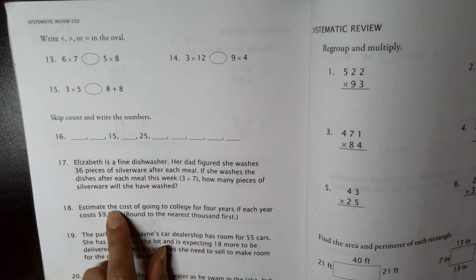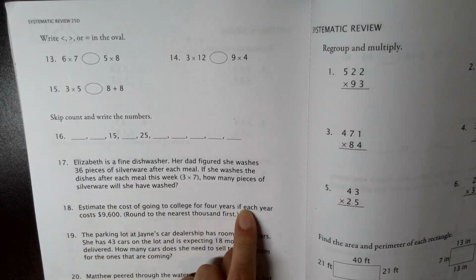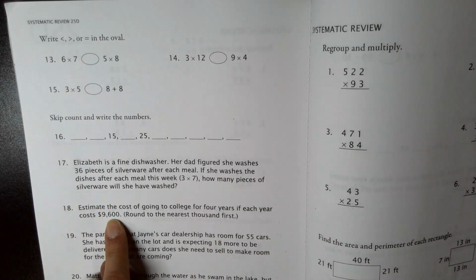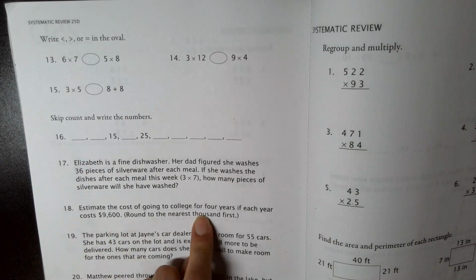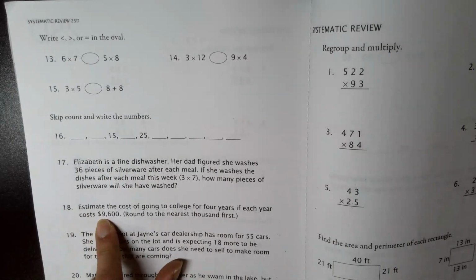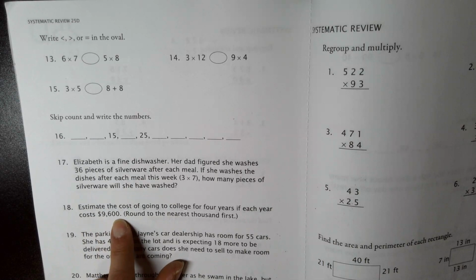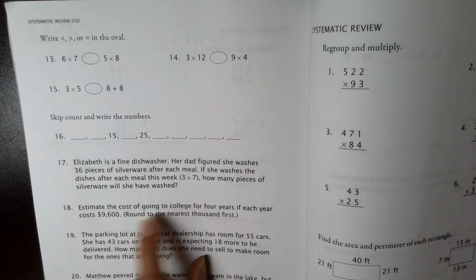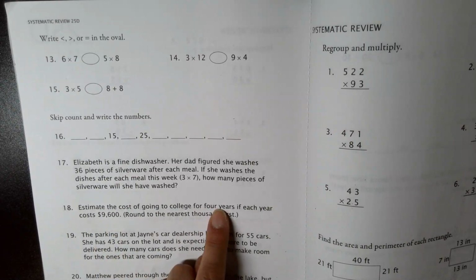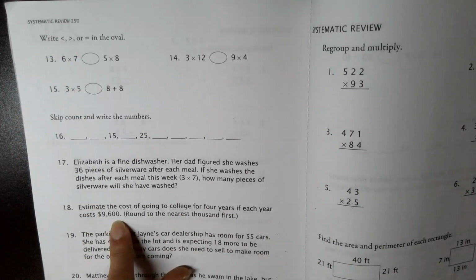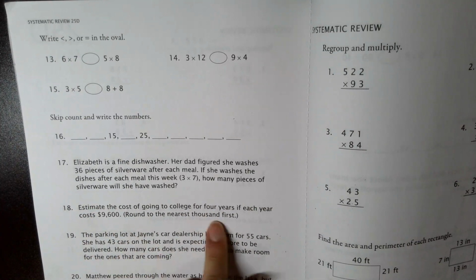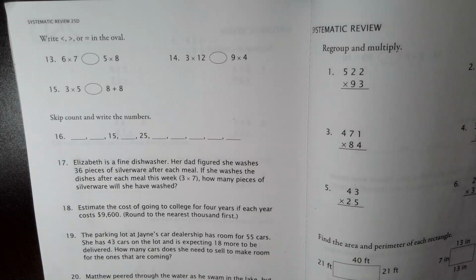So right here where it says estimate the cost of going to college for 4 years, if each year costs $9,600, round to the nearest thousand first, I would prefer it for you to just do 9,600 times the 4 years. So this is how much it will be every year, and there's 4 years, so I would just want you to do this times 4, not round. Unless you just already feel so confident in this that you can start doing the rounding, okay?